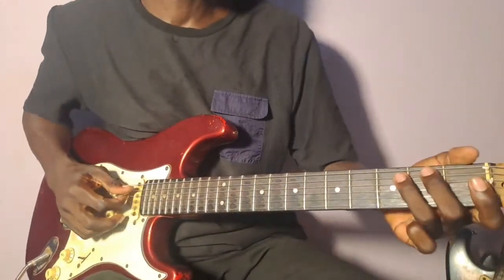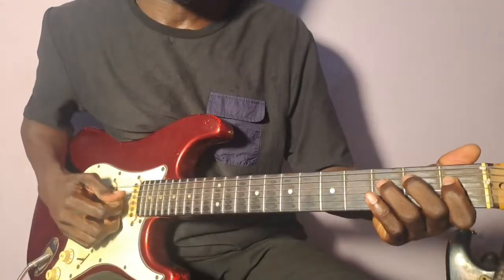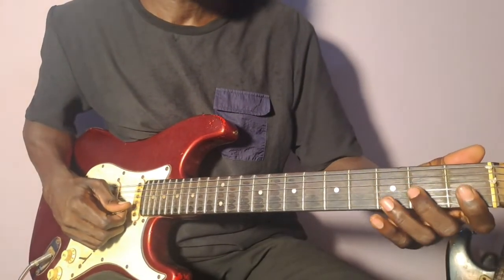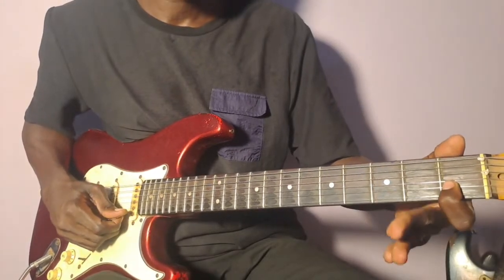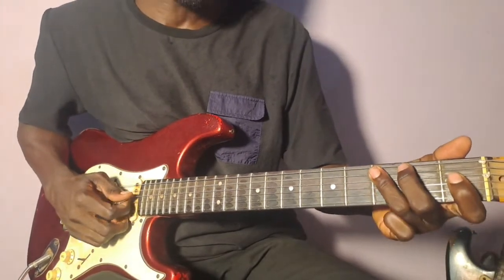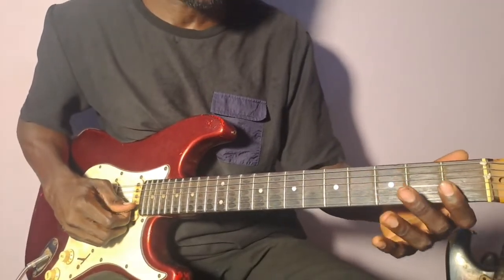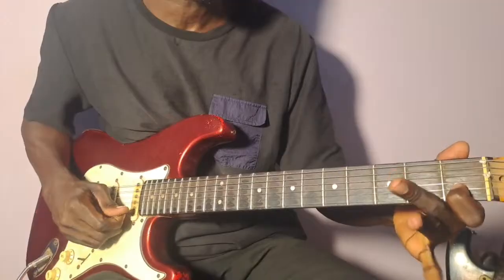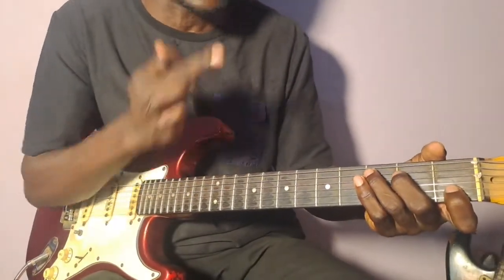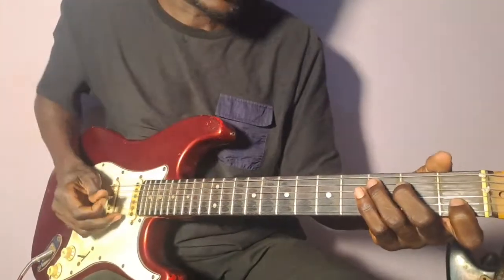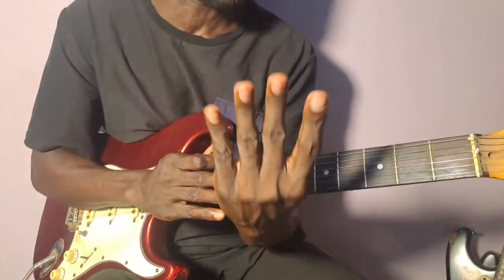Blues scale is do, mo, fa, fi, so, do, do. Again, do, mo, fa, fi, so, do, do. That's one blues scale, the first blues scale. Let's go to the second one. But you notice that all the 4 scales, you have 4 blues scales.